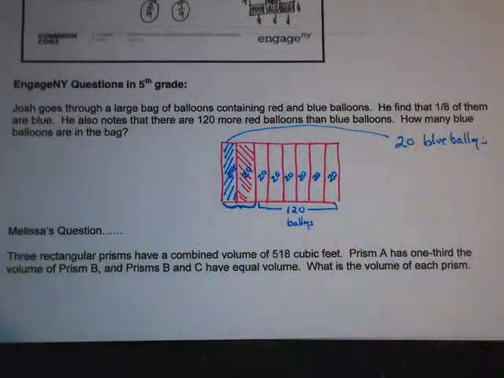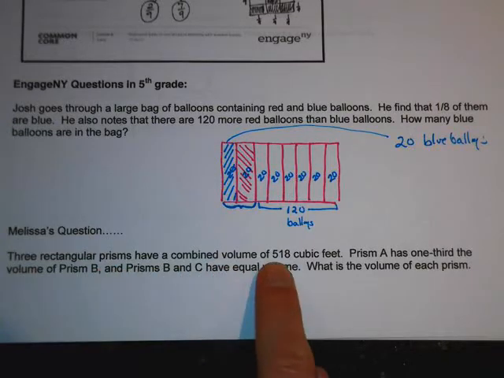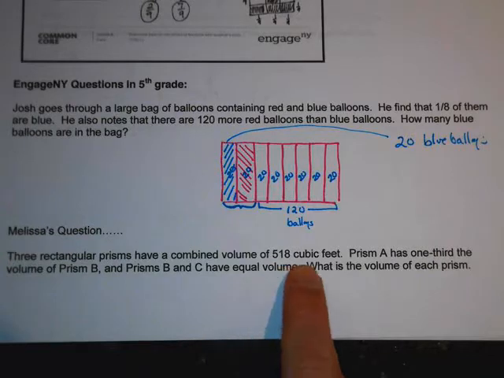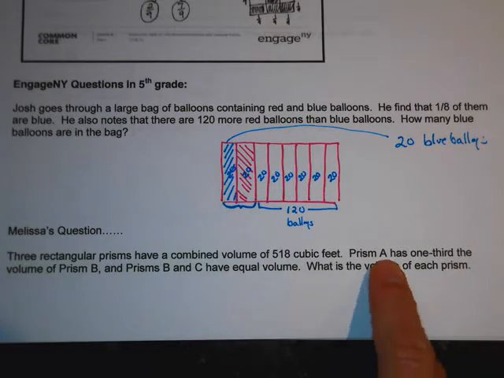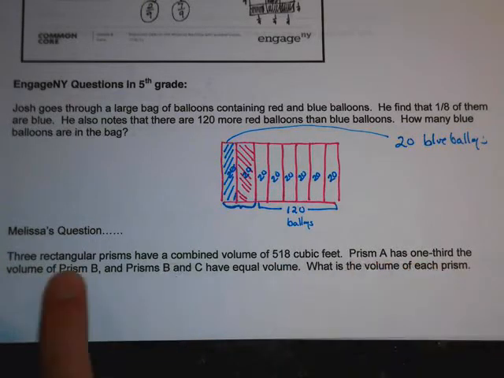So 3 rectangular prisms. A rectangular prism is a shoebox. That's what a rectangular prism looks like. A prism is a 3-dimensional shape, and the rectangular part is the shape of its lid. So 3 of them have a combined volume of 518 cubic feet. Prism A has 1/3 the volume of Prism B, and Prism B and Prism C have equal volume.